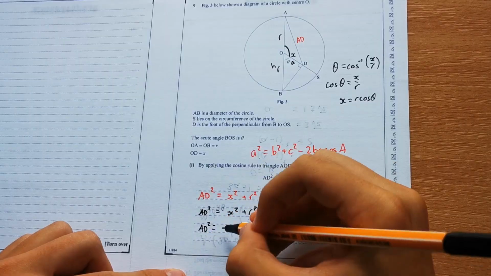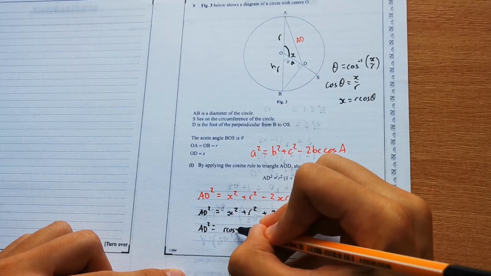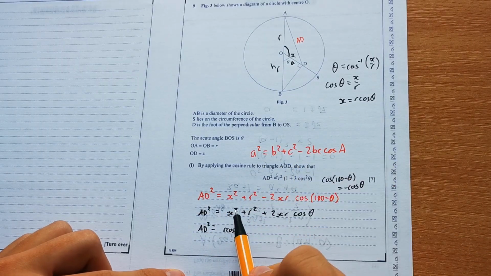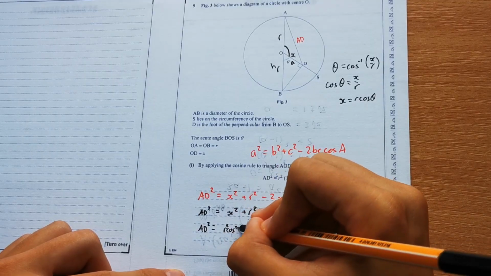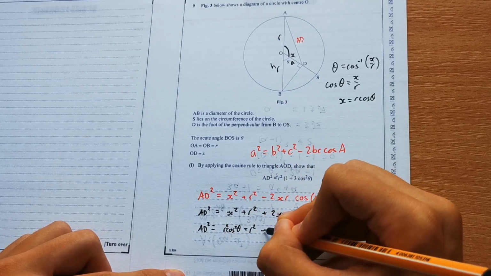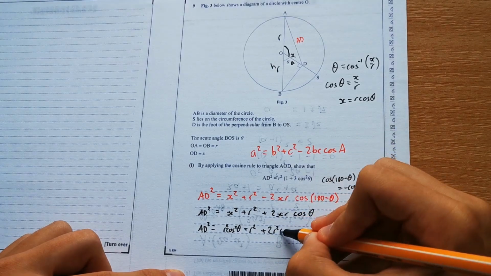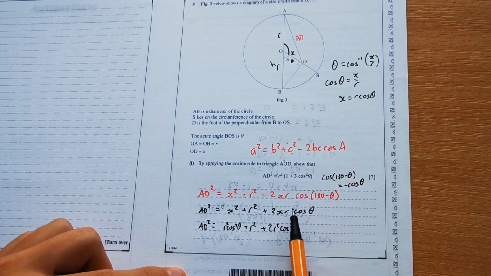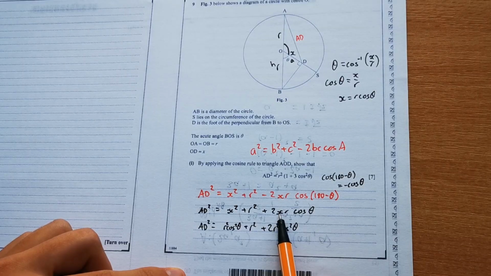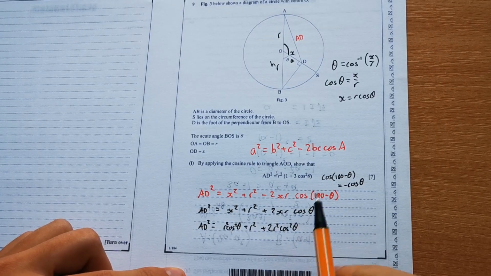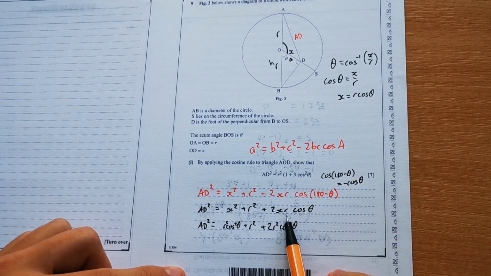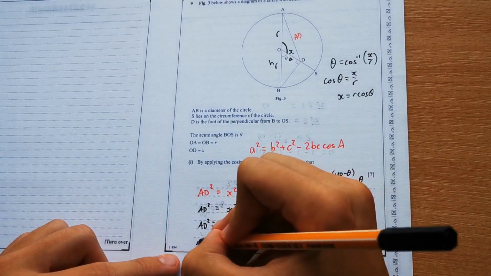AD squared equals, oh look, r cos theta, sorry, but we're squaring it, so r squared cos squared theta plus r squared plus 2 r squared cos squared theta, because remember, that's r cos theta, there's two of them multiplied together, squaring them, r, 2r, squaring them.